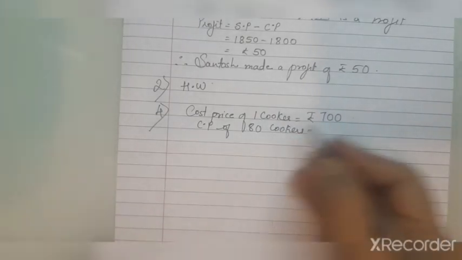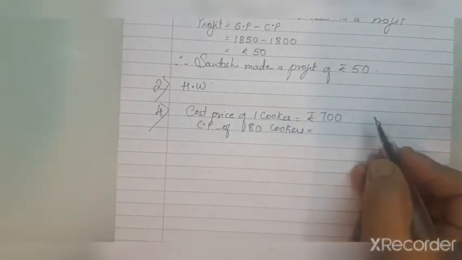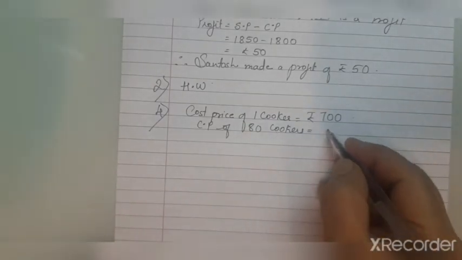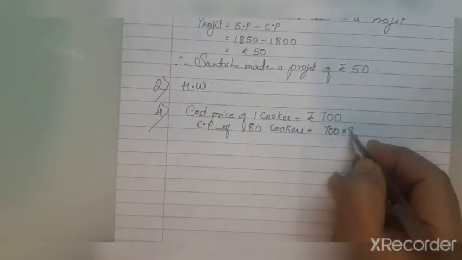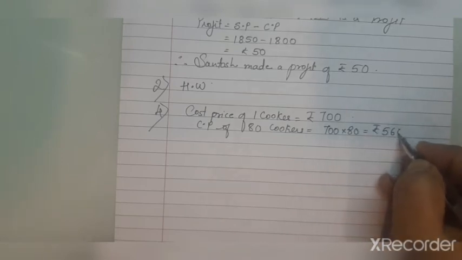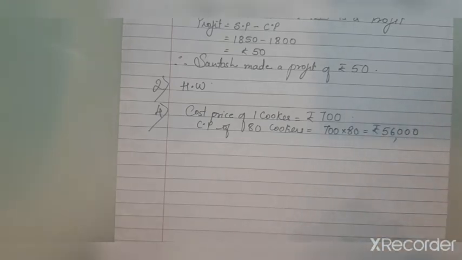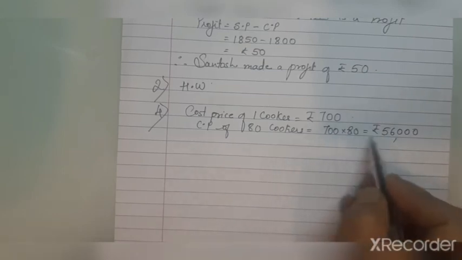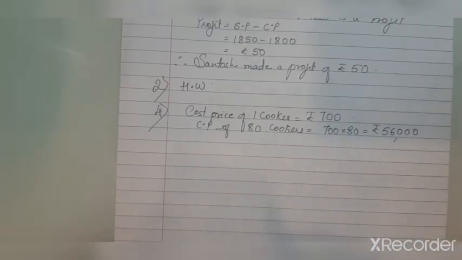Simple calculation we have done many times now. If it is given for one and we have to find for many, we multiply. So it is 700 into 80, which is equal to 56,000. Okay, 8 sevens are 56 and 3 zeros. Okay, so Kusumtai bought these 80 cookers for 56,000.